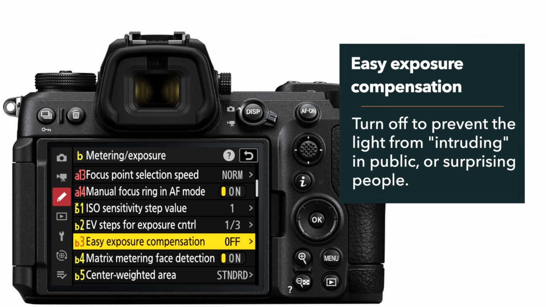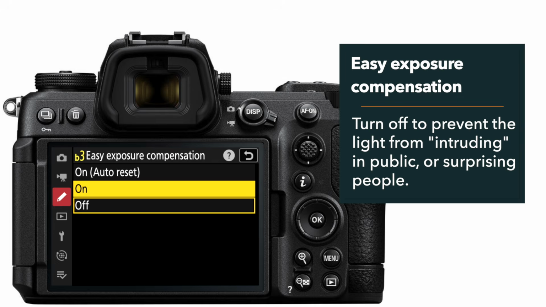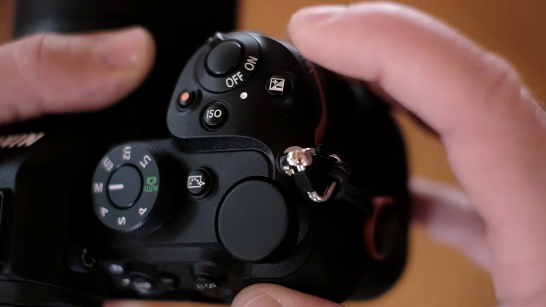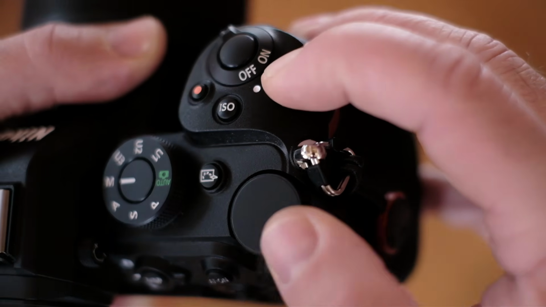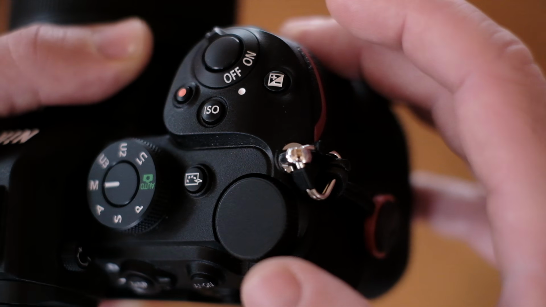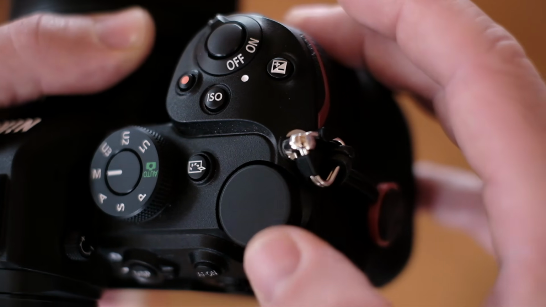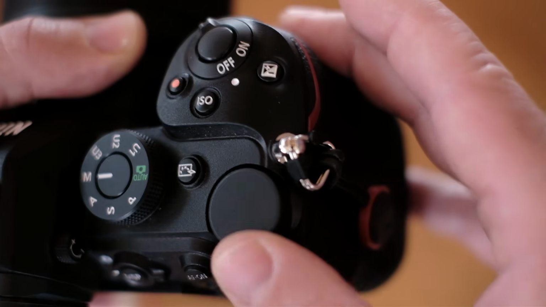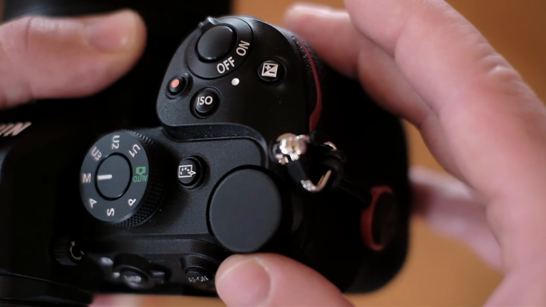Now going into the B group in the custom settings menu, you may want to turn on easy exposure compensation so that you can rotate the command dials to change your exposure compensation faster. You don't have to find and hold down that little tiny exposure compensation button to change that. It can just make life easier for you, but be aware that your exposure compensation could accidentally change if you bump the command dials because it removes that lock of having to hold down that exposure compensation button.